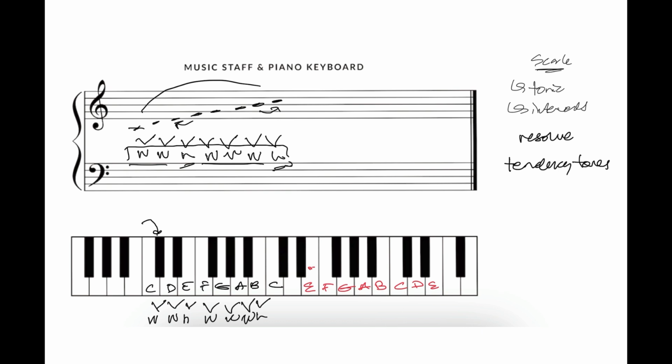We'll begin on E. We'll follow the whole step, half step, whole step, whole step, whole step, half step pattern. This is a mixture of white and black keys. And on staff notation, we're going to use sharps to raise these pitches, making sure we're not repeating any of the same letter names.